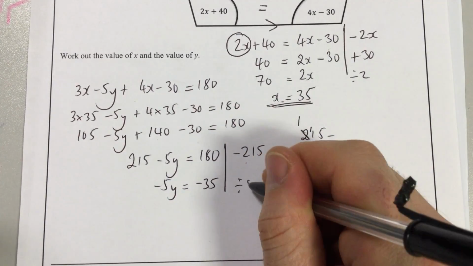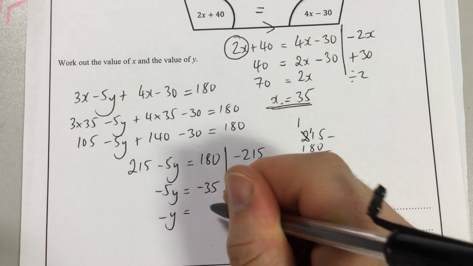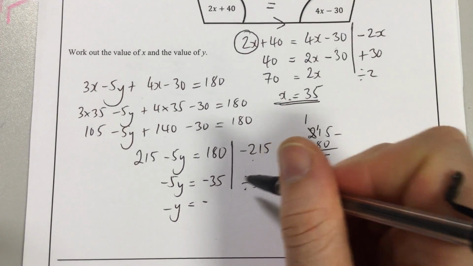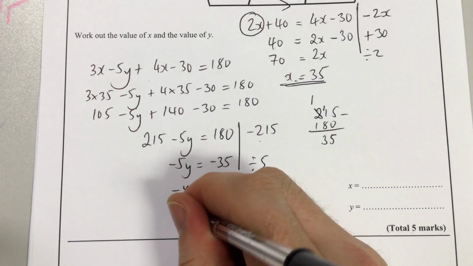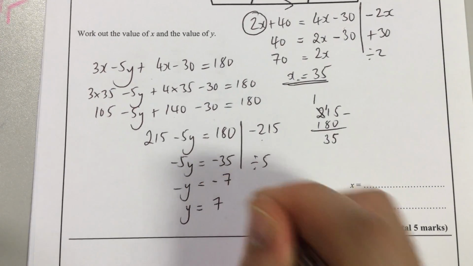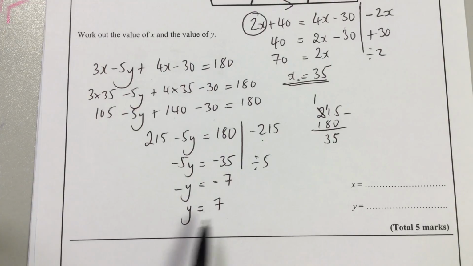I'm going to divide by 5. So minus y equals 35, or minus 35 divided by 5, which is minus 7. And I don't like that. I'm going to flip the signs of both of them. I don't want negative y. I've just flipped the signs.